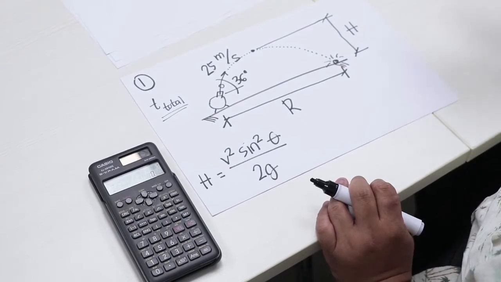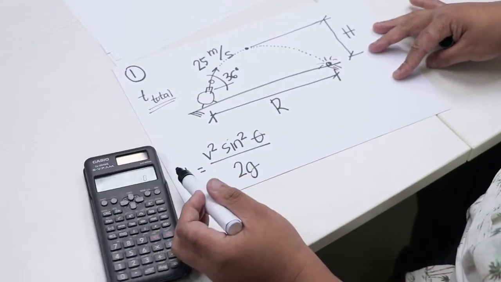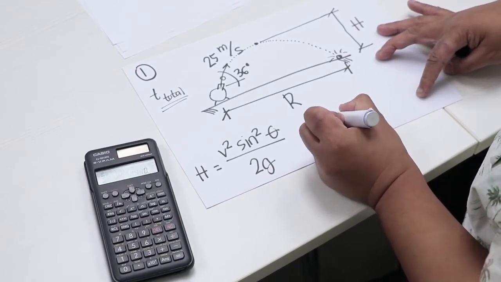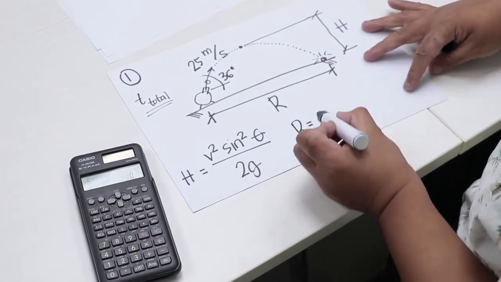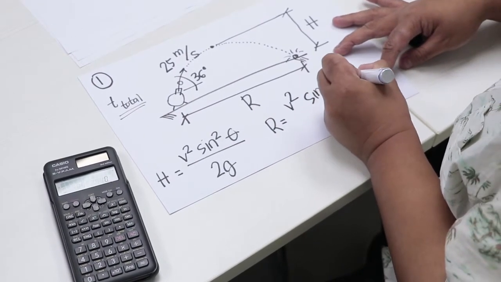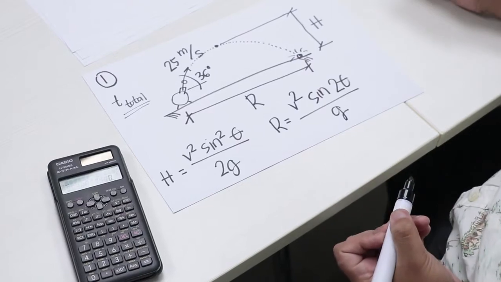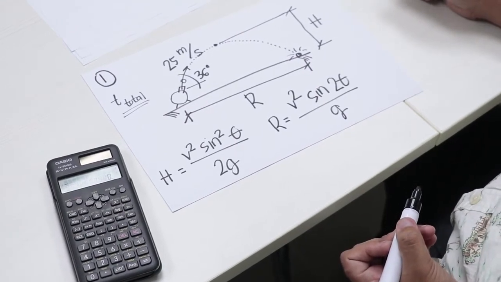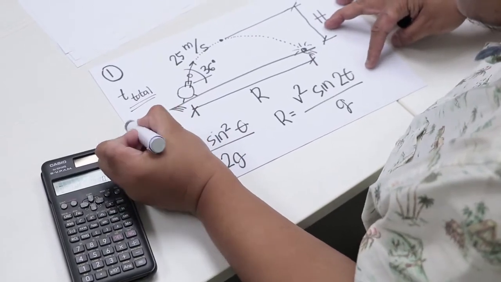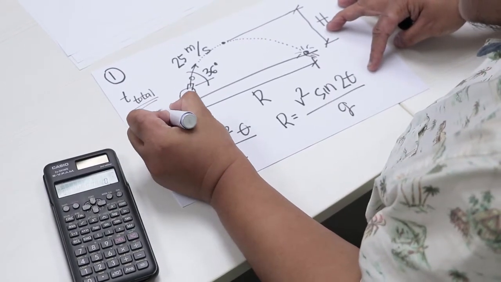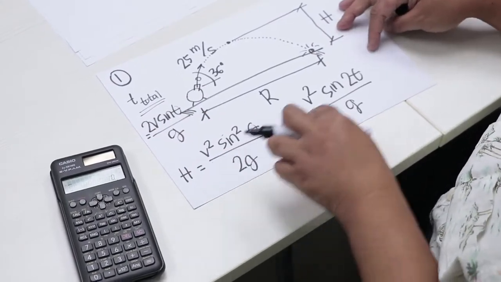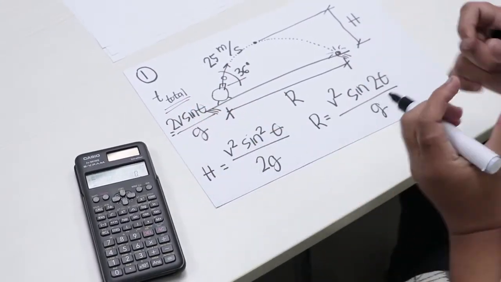Usually it's 9.81. Okay, so that's for H. Next, we have R, the maximum horizontal distance. It is equal to V squared sine 2 theta over g. That's how we calculate it. And last, the total time of flight: T total is 2V sine theta over g. So these are the formulas that we need.